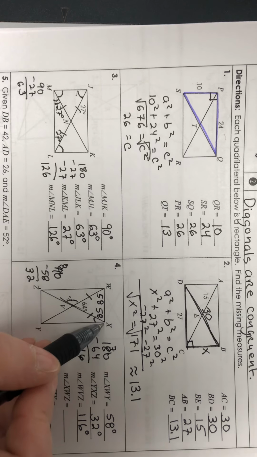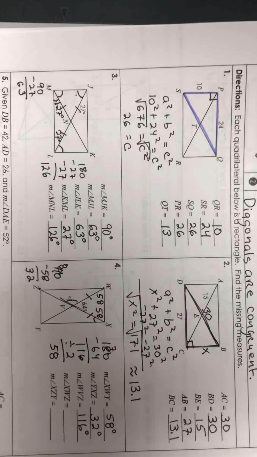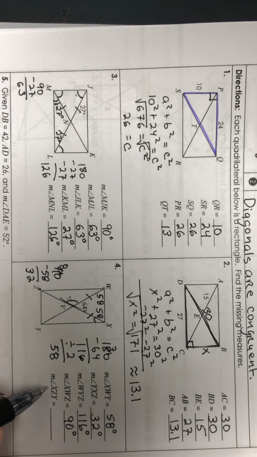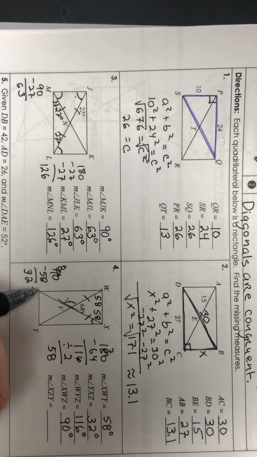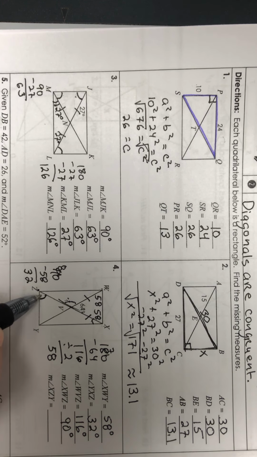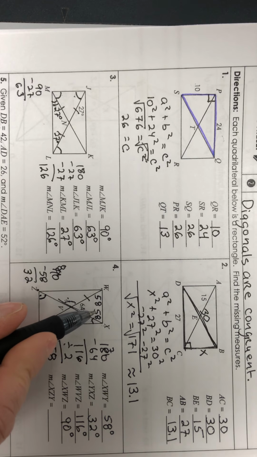Okay, XWZ. Oh, well, that's our right angle. That's 90 degrees. XZY. X all the way down here to ZY. This angle is alternate interior to the 58.